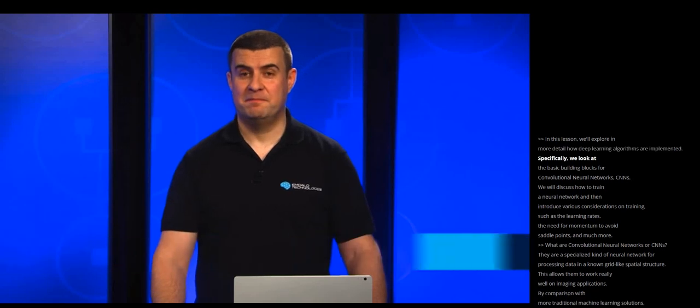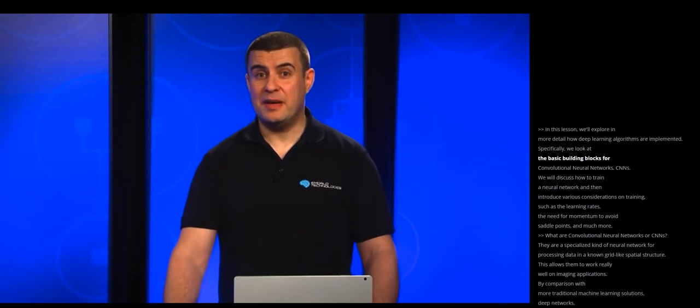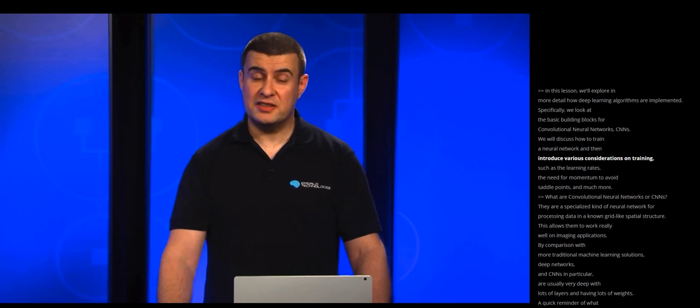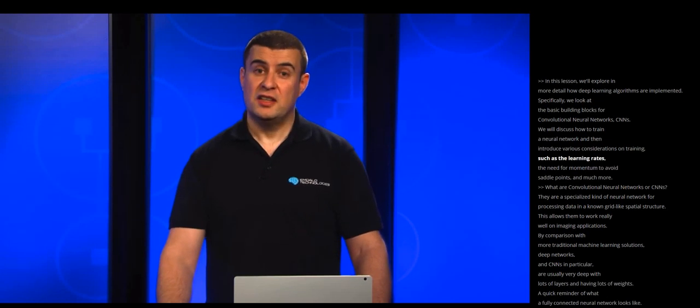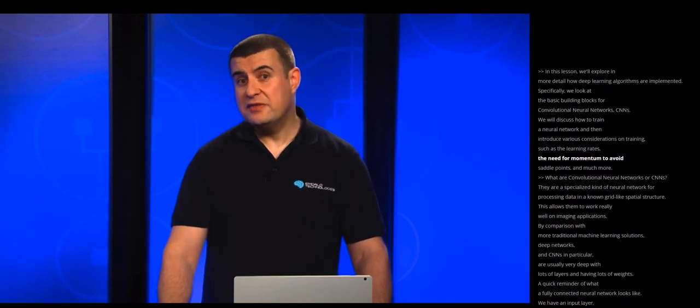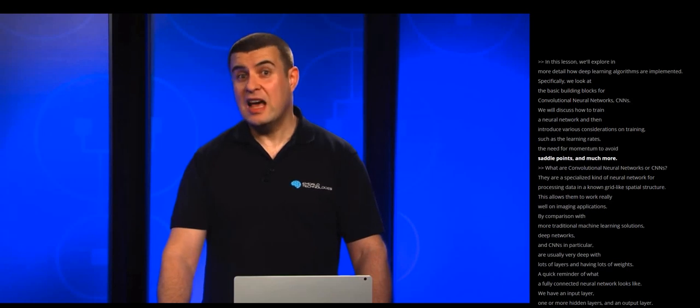In this lesson, we'll explore in more detail how deep learning algorithms are implemented. Specifically, we'll look at the basic building blocks for convolutional neural networks, CNNs. We will discuss how to train a neural network and then introduce various considerations on training, such as the learning rate, the need for momentum to avoid saddle points, and much more.